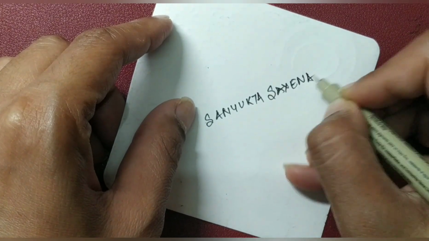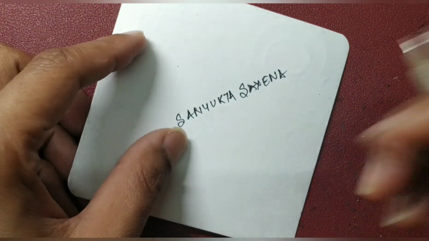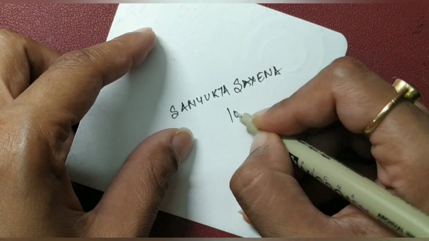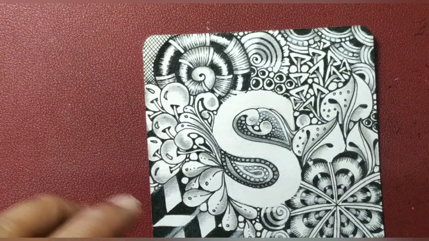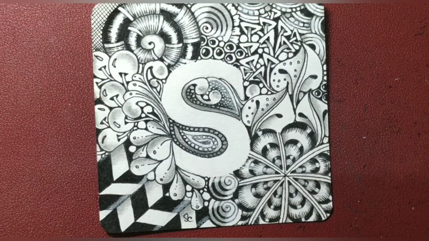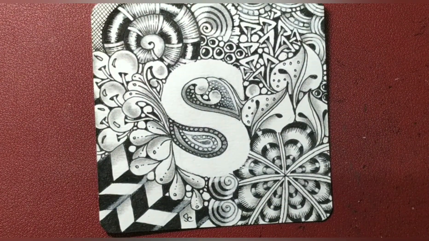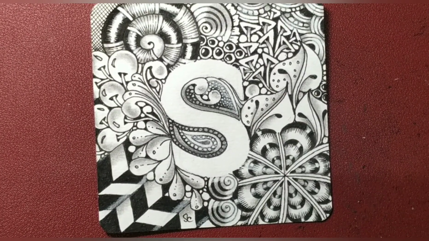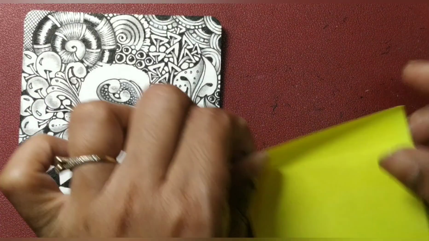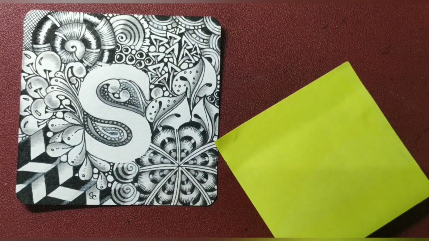Don't forget to appreciate your work. Yeah, express your gratitude towards this beautiful art form. A whole lot of tangles that we have used here. So let me quickly mention the tangles that we have used here. So the tangles that we have used today, starting from here, these are all Zentangle originals, right?